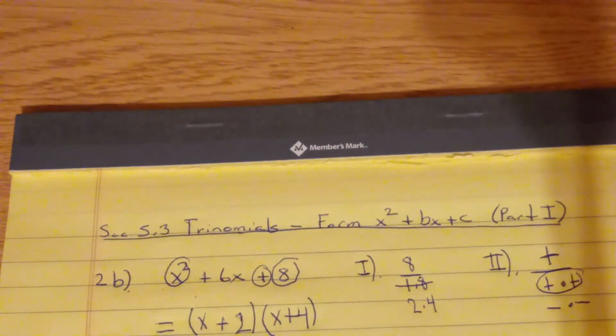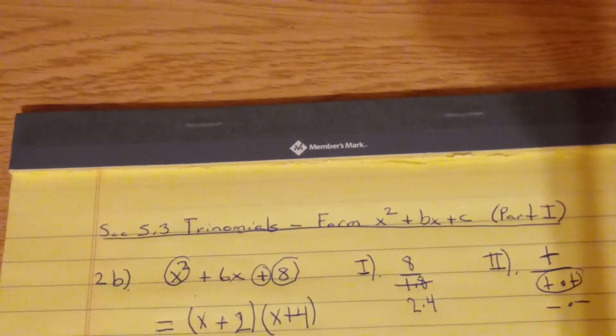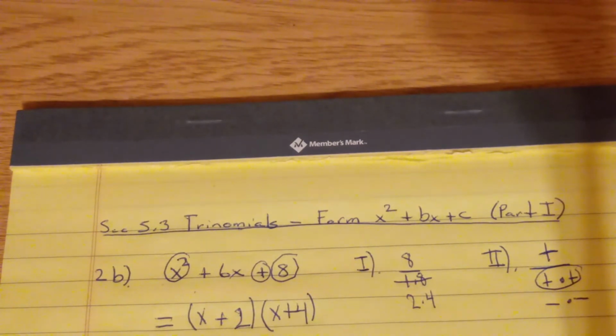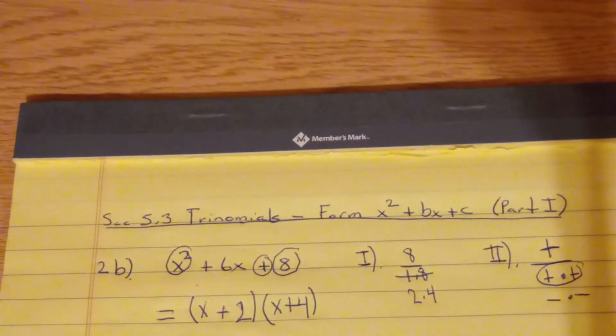Now how do we check it? Well, we could check it by using the FOIL technique, with essentially what we did in the last 2 sections of chapter 4. But that would take us a little bit too long. So I'm going to show you a quick way of doing this without going through the actual multiplication itself.